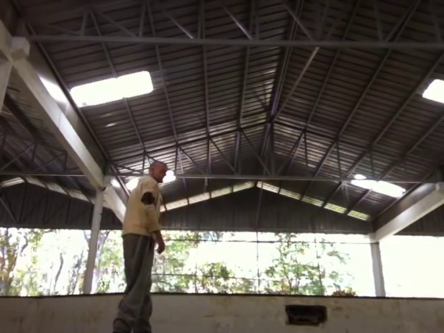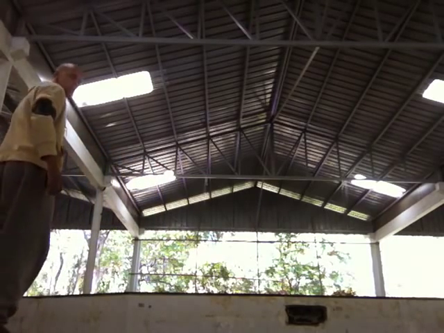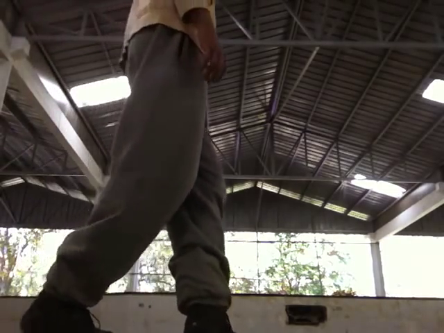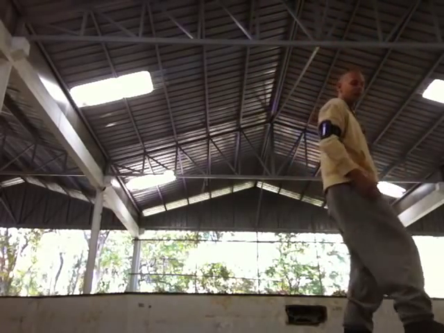You see, if I didn't pivot my hip a little bit forward here and bend my knees, it would be very difficult for me to open up the hip and rotate like this.